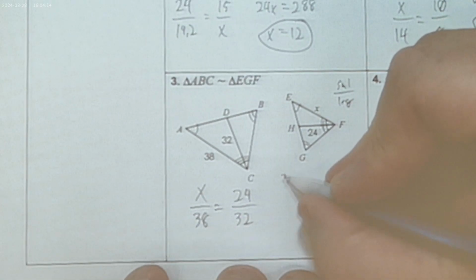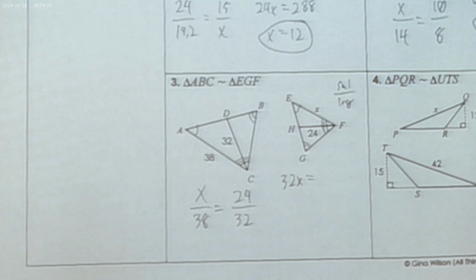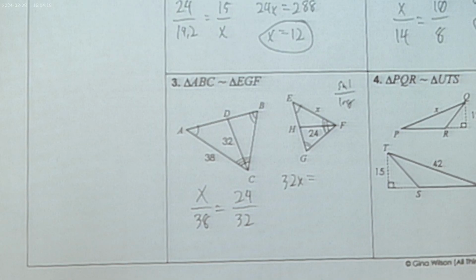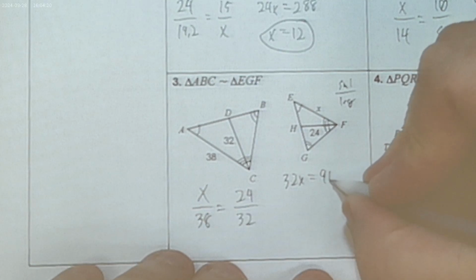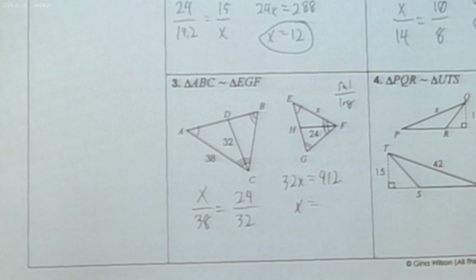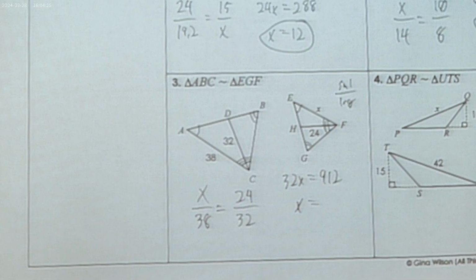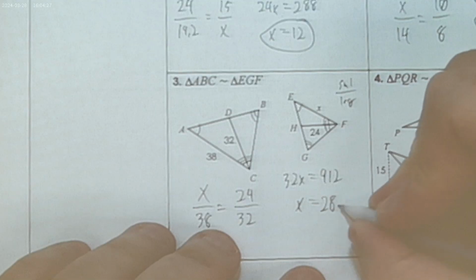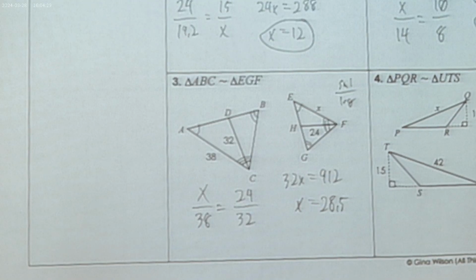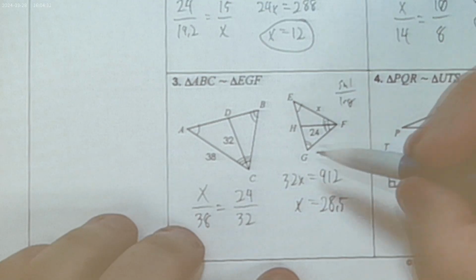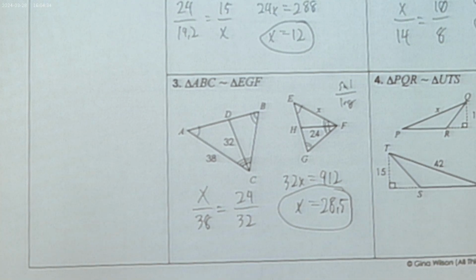So what that leaves me with is 32x equals 38 times 24, which is 912. So x equals 912 divided by 32, which gives me 28.5. Does that look about right? Yeah, I can get behind that. So there we go.